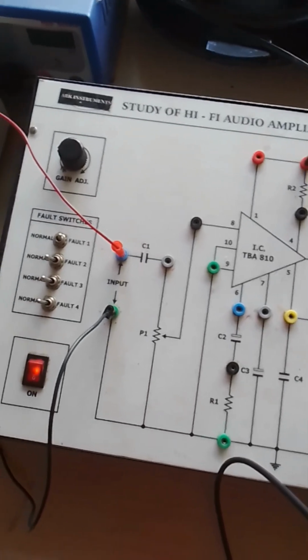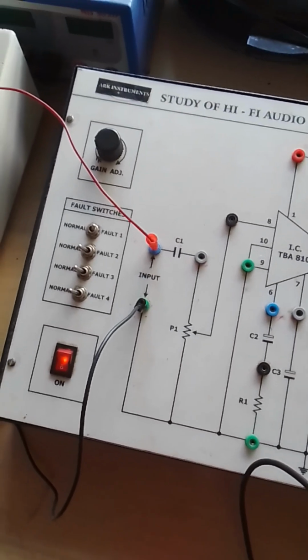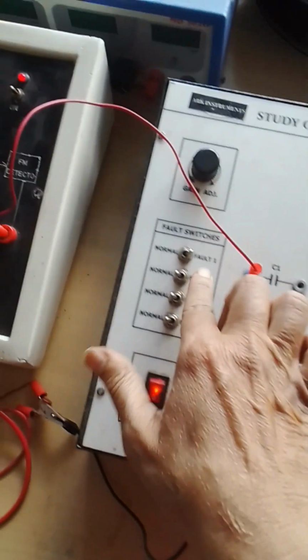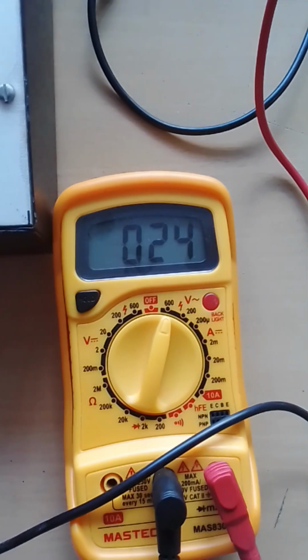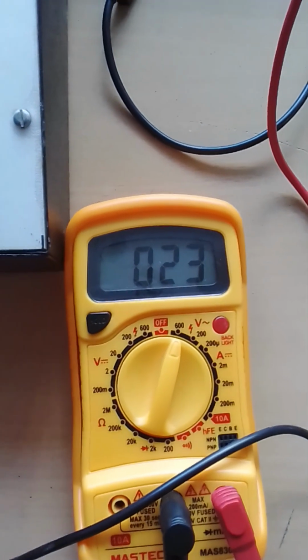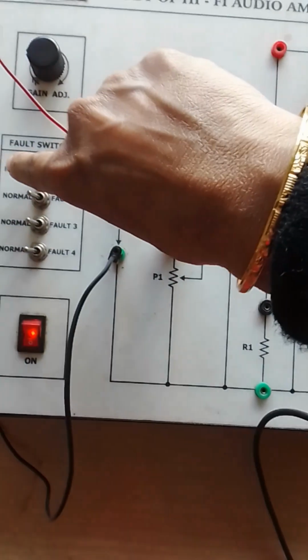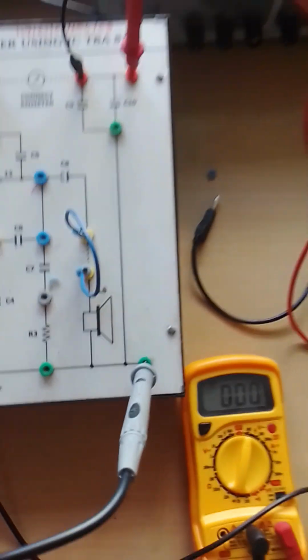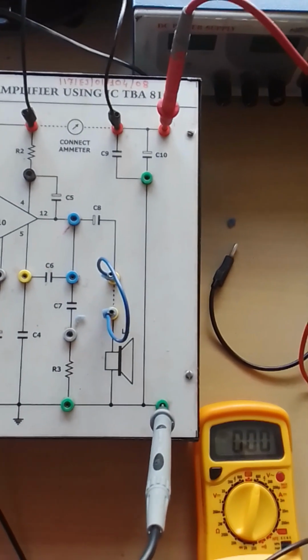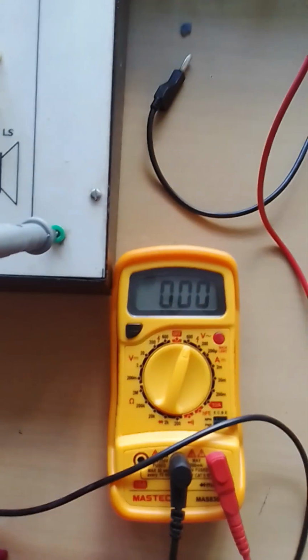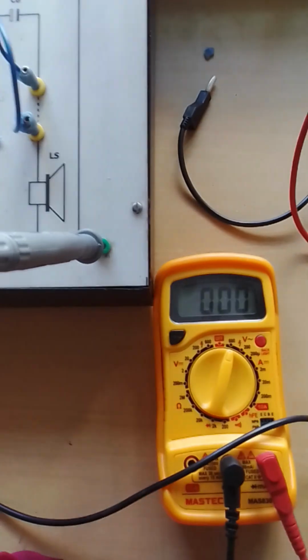At the output, first we will see with the normal. So the voltage value when the switch is at normal is 24 volt, and when the fault 1 is given, here we can see that there is no output.